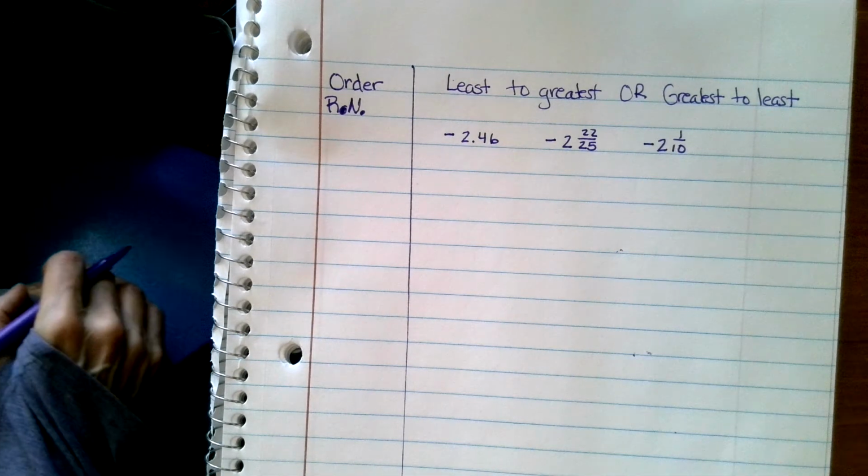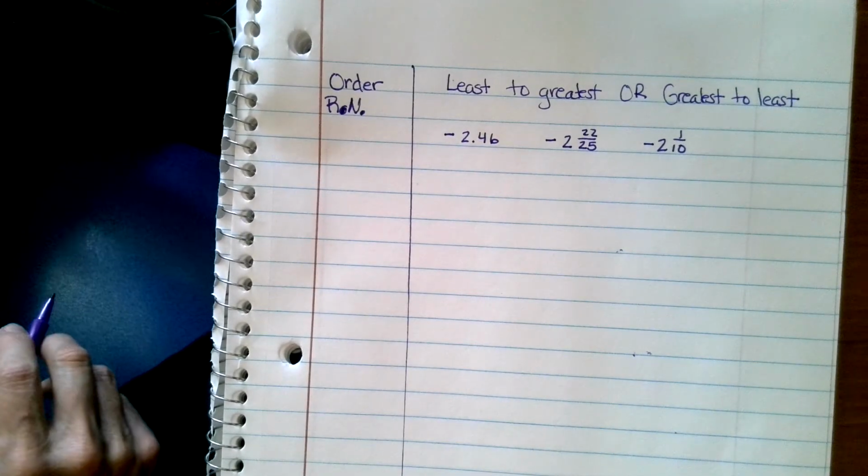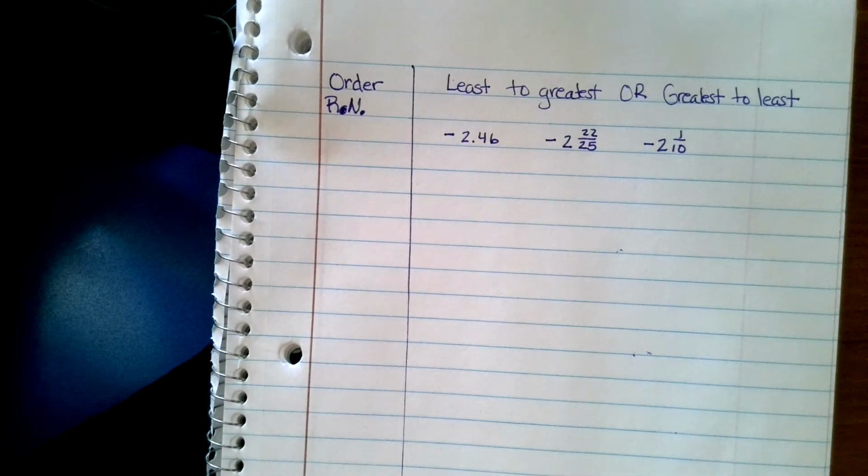Oh my goodness. I've got a decimal, I've got mixed numbers. What am I going to do? I know what I'm going to do. What are you going to do? I'm going to change them all into decimals because that is easiest for me to see.